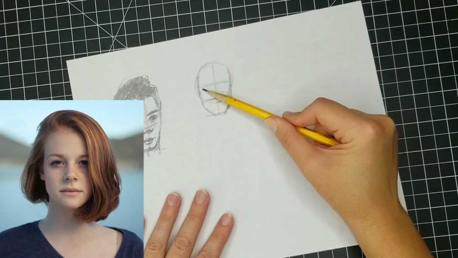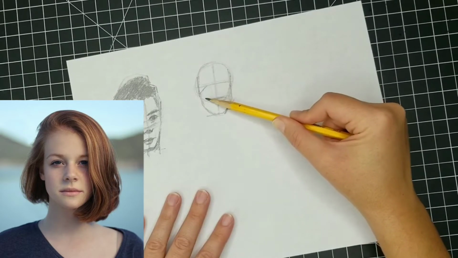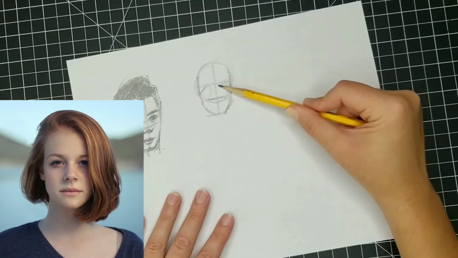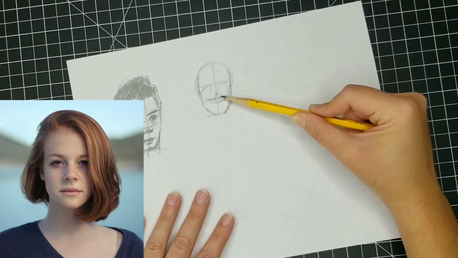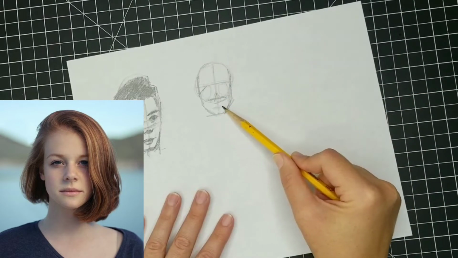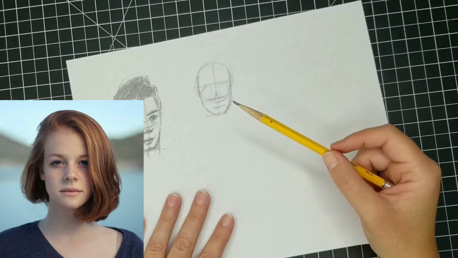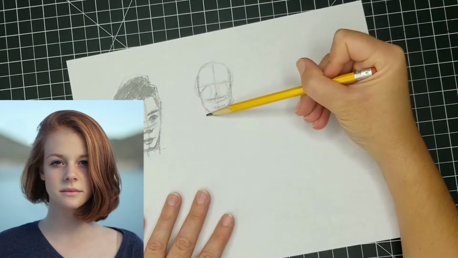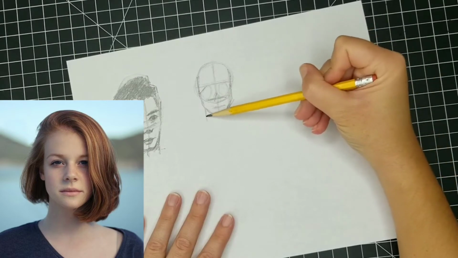Let's go ahead and, very lightly, put in the eye sockets. Then we'll lightly also put in the nose and then the mouth. So we're really going to start with just a basic skull shape here. Let's go ahead and just kind of indicate her neck. Remember, the neck is almost as wide as the head itself, even on a female.